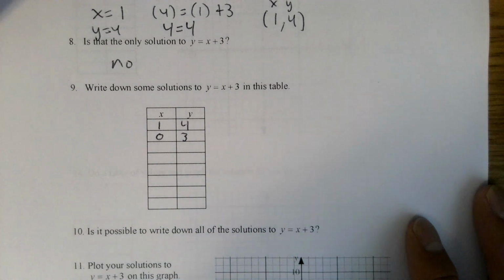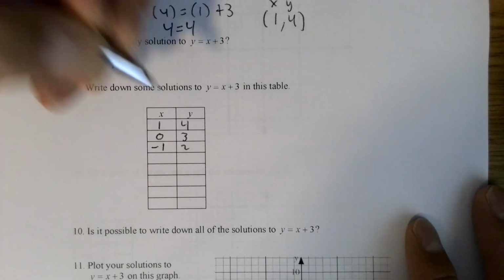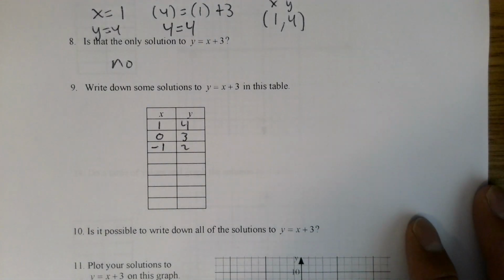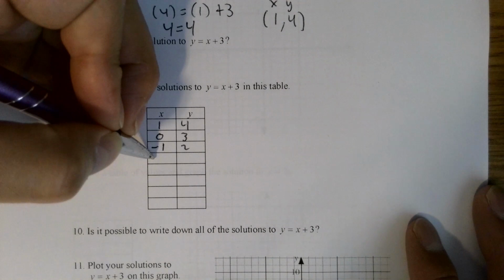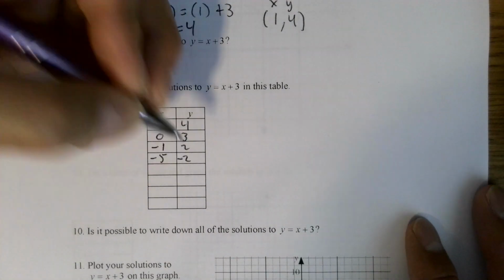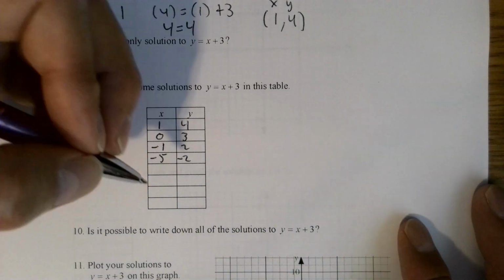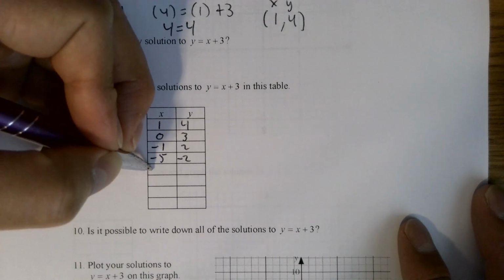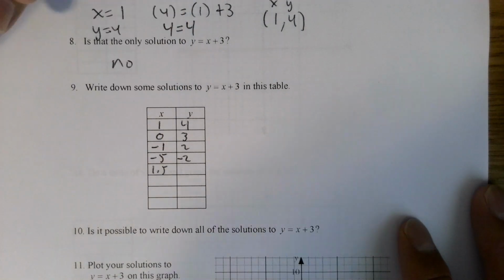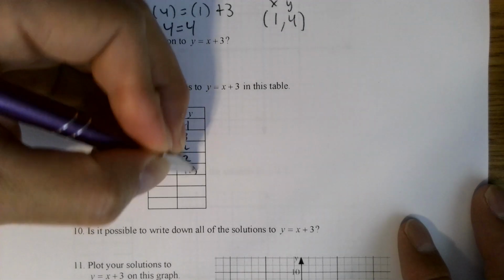Let's do one with a negative. Maybe x equals negative 1. Y would have to equal 2 to make the equation true. Maybe x equals negative 5. Then y would have to equal negative 2 to make the equation true. Let's do one with a decimal. Maybe x is 1.5. That would mean that y would have to be 4.5 to make it true.